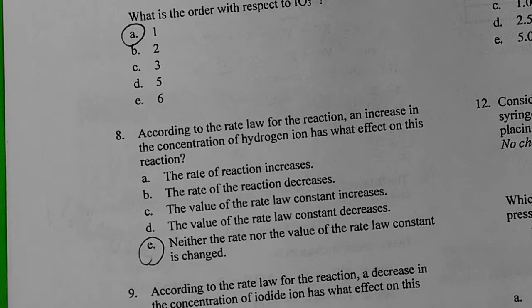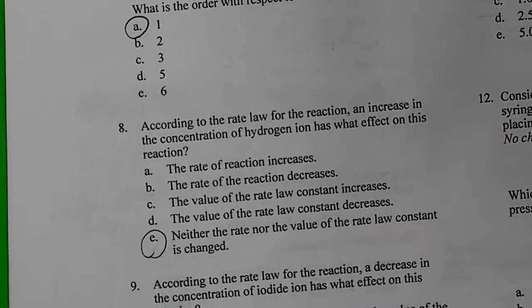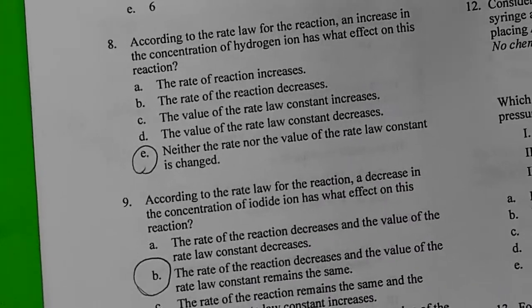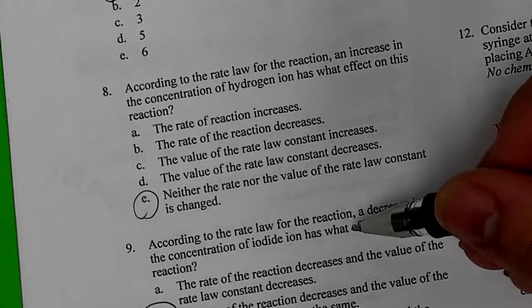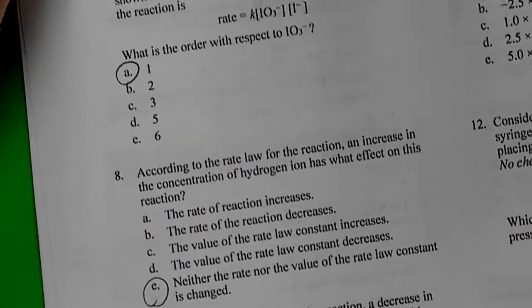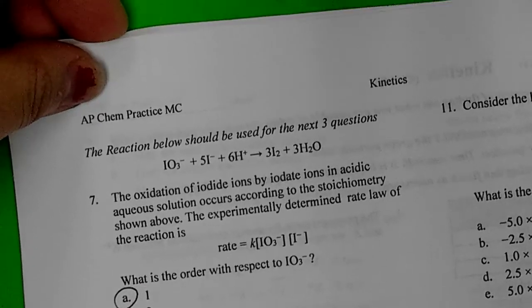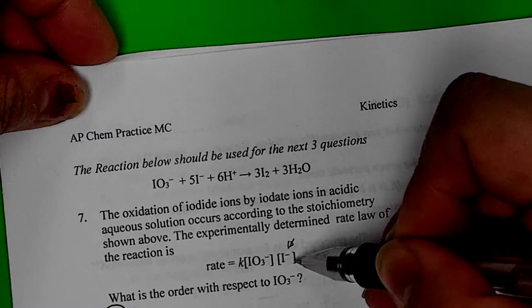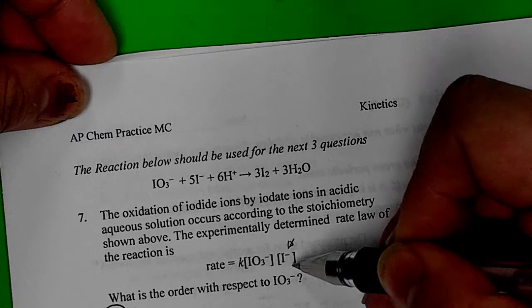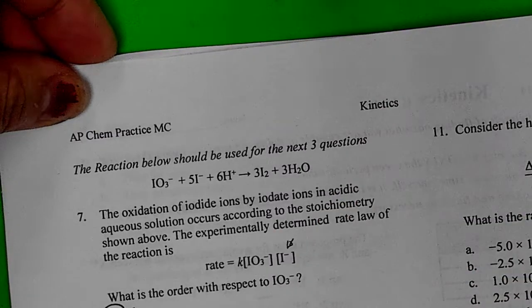Number 9, no, not D. B. Oh, that was the one I wasn't sure about. Okay, so according to the rate law for the reaction, a decrease in the concentration of iodine ion will have what effect? Take a look. What is the iodine ion? Iodine ion is this guy, I minus 1. So what happens when this decreases? The rate also decreases.